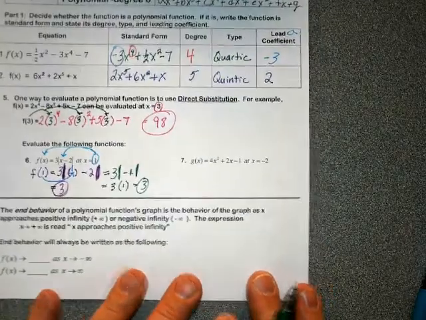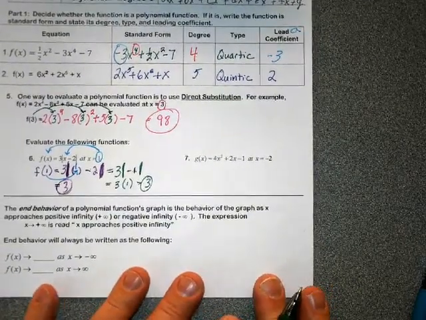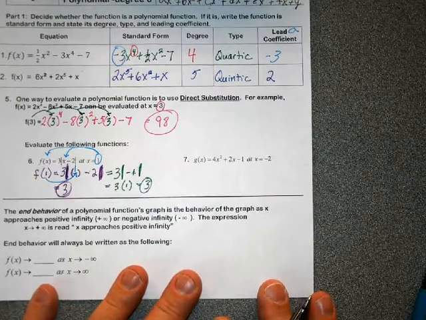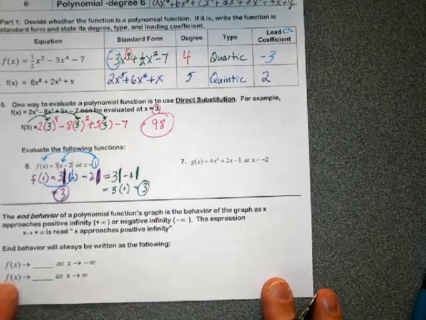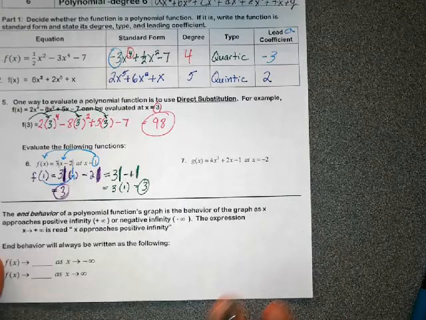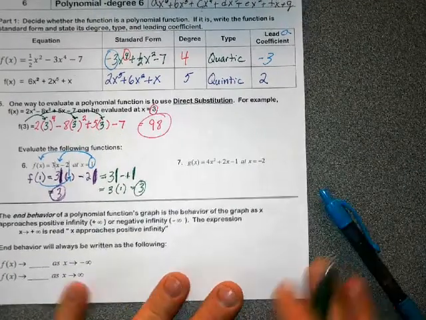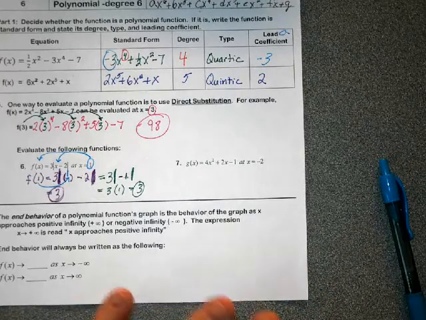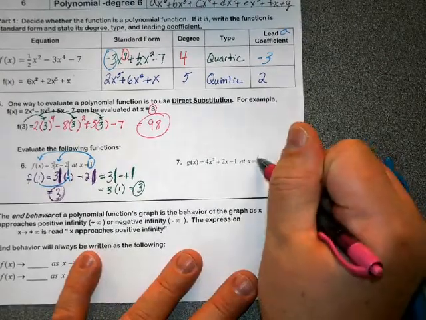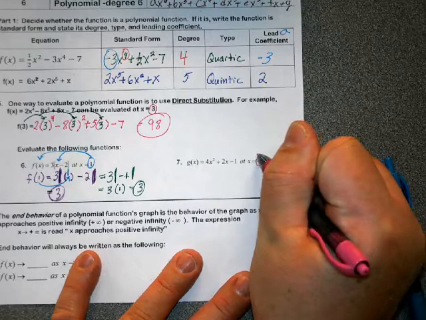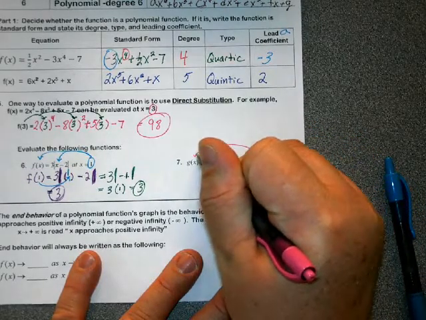This is my last problem for the day. We're going to leave the graphing. I'm going to leave that for tomorrow. All right, the f of g. Let's see. x is negative 2, so I'm going to substitute it in for my x, even in my function notation, because that's just the kind of guy I am.